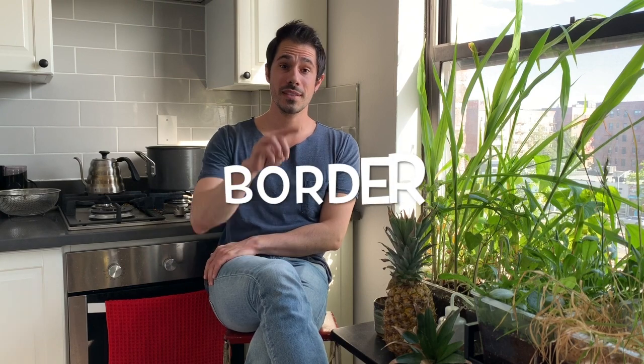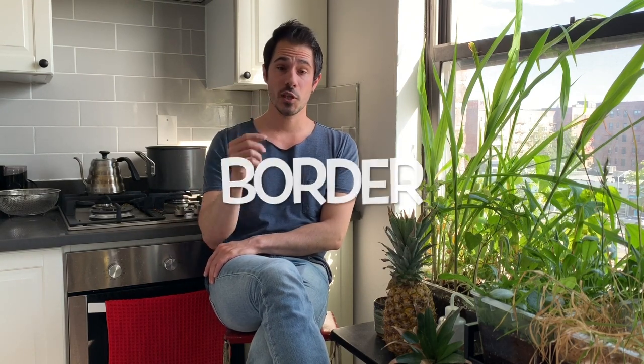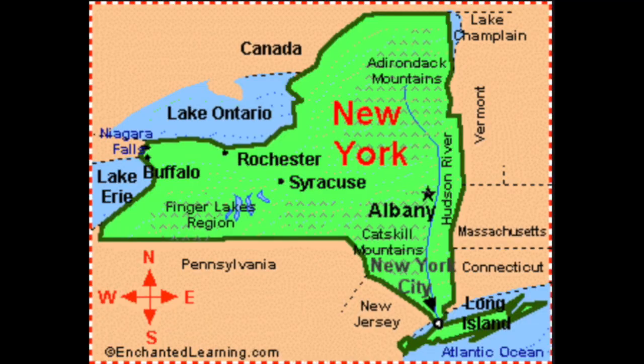A border means the outside of something. So when we're talking about states and their shape, the borders of a state mean the outside parts. So when we look at New York State, we see the borders go all around the outside of the state, and next to it are other states that are neighbors to New York. And we're going to look at all of them. So let's go take a look and see what neighbors New York has.